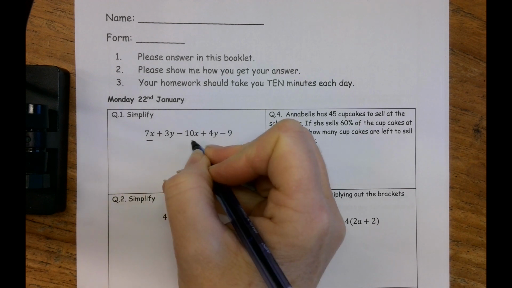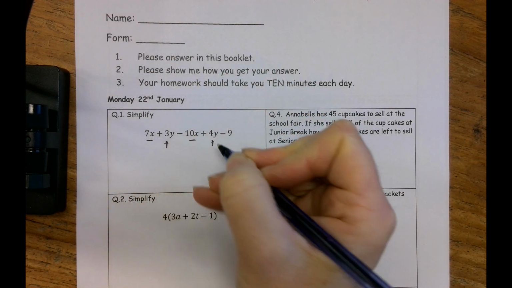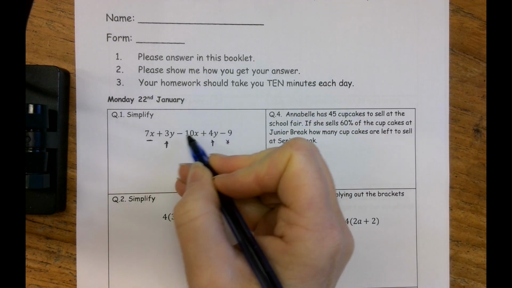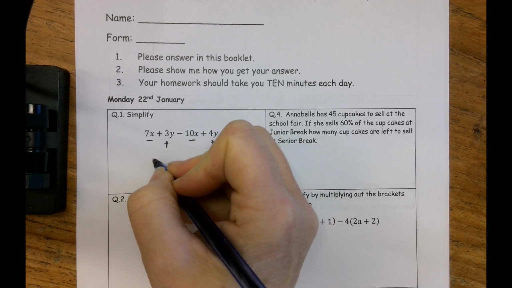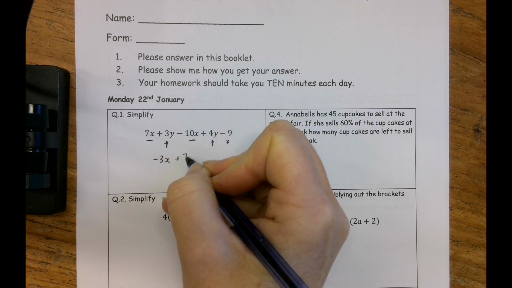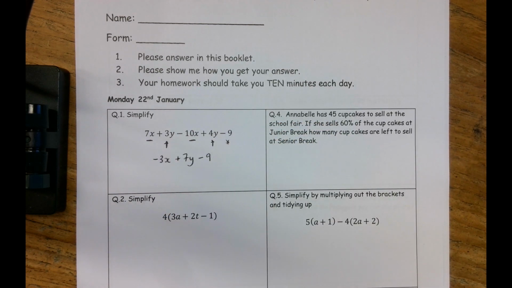So the things that go together are the x's. Remember, when we're simplifying in algebra, we're tidying up and putting things together that go together. 7x minus 10x is minus 3x. 3y plus 4y, they're the same, they go together, plus 7y and minus 9. And remember, when we add in algebra, the powers don't change. Powers stay the same when we add.